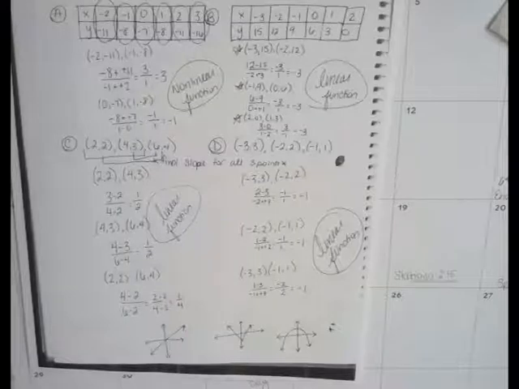So remember, a linear function is just a non-vertical line, whereas a nonlinear function is not a straight line. It can be curved. It doesn't have a constant rate of change.